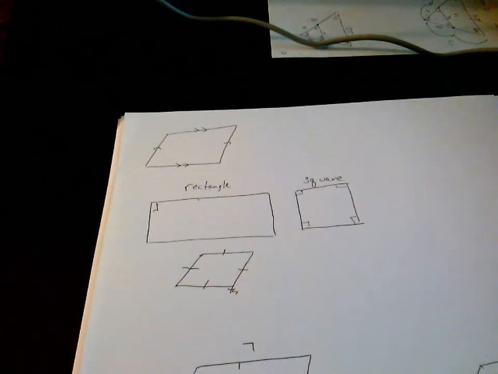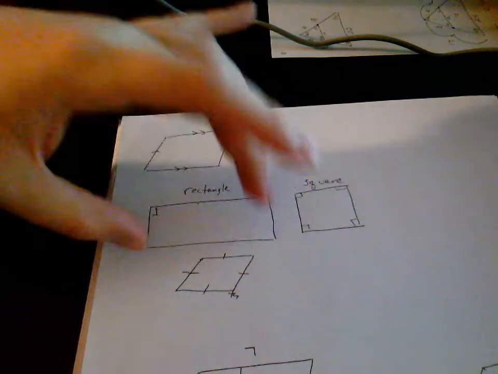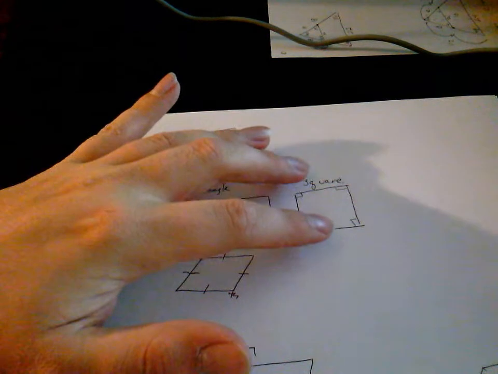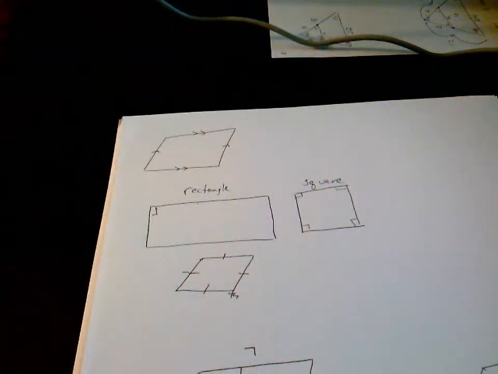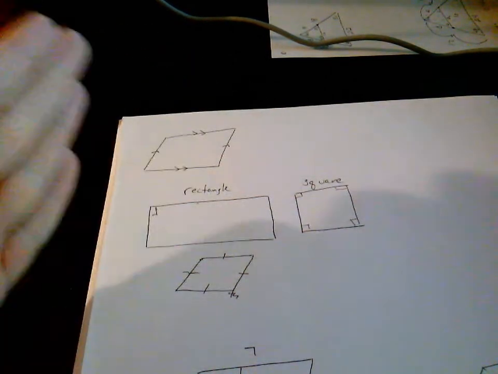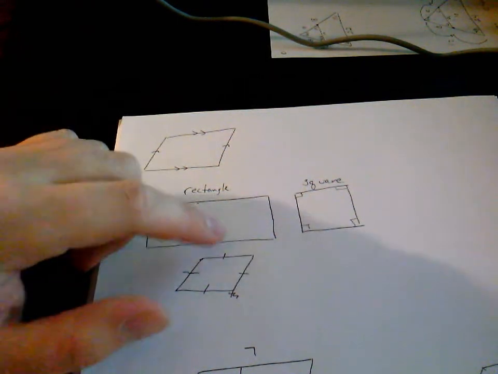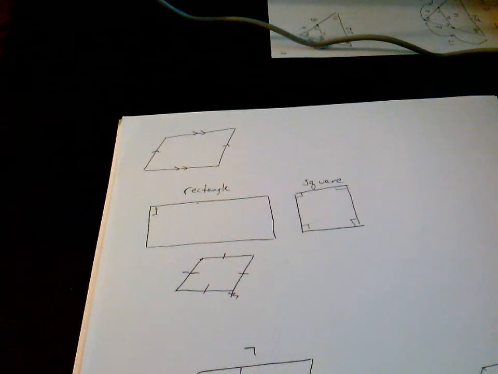Now, there are some special kinds that we'll be talking about later. Those special kinds are rectangles. The sides are parallel, and they are congruent, so it still matches. Squares, the sides are parallel and congruent. And finally, the last one's called a rhombus. We'll be talking about that later. A rhombus is essentially a square that's been turned sideways. So instead of having all these 90 degrees, it's just turned sideways. And so all the sides are congruent, but the angles aren't.